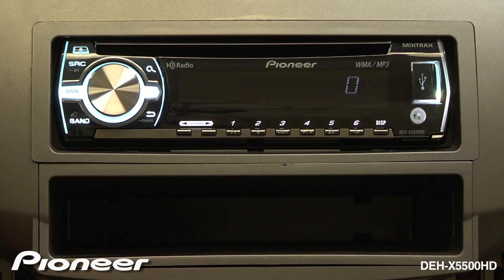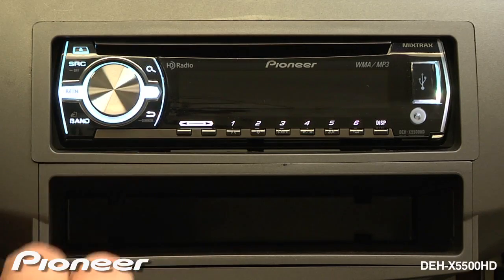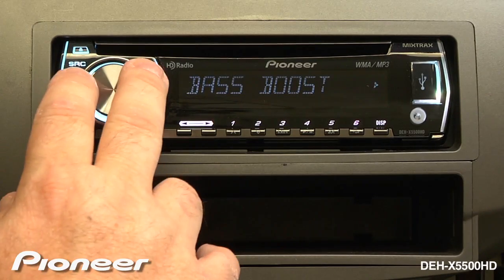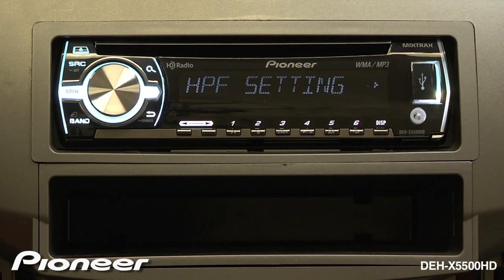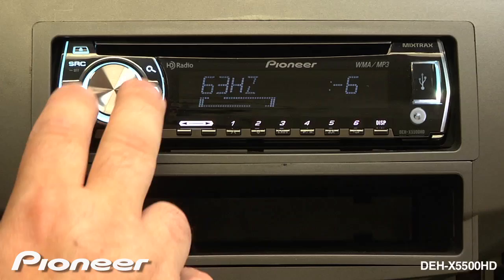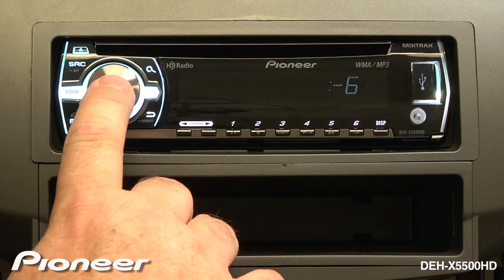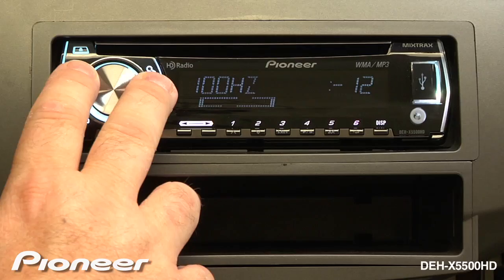And bass boost, we can add a little more bottom into the system if we want, or take it back down to 0. We'll exit out of that and move over to our high pass filter settings. We'll enter in. Right now, high pass filter is turned off. If we turn the dial, we're setting a crossover point for the high pass filter. Once we've chosen a crossover point for the high pass filter, press enter and we can adjust the slope for the high pass filter.